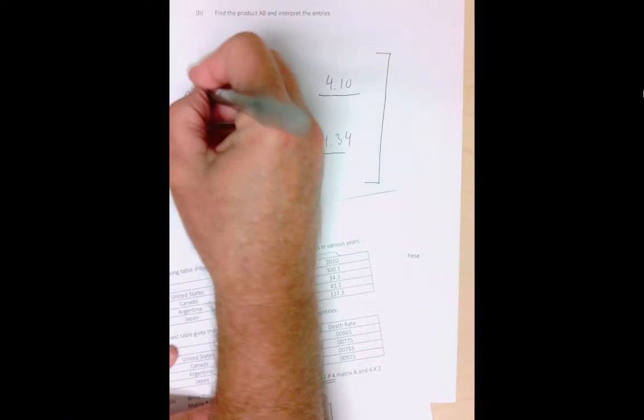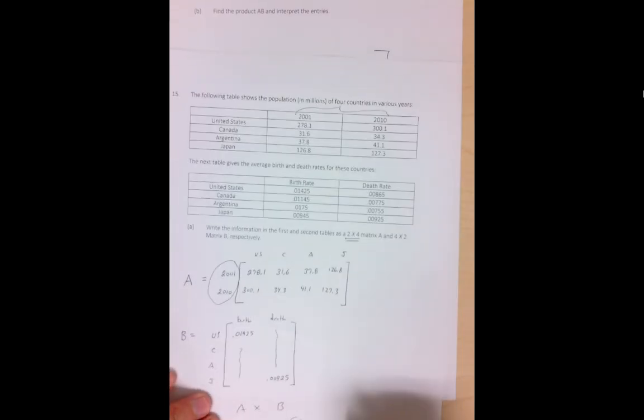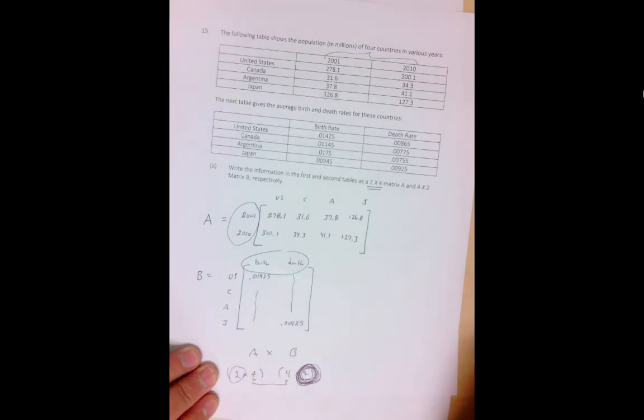So I know here I've got 2001, 2010, and the columns not only come numerically from the second matrix, but they literally represent what's being represented in the columns of the second matrix.